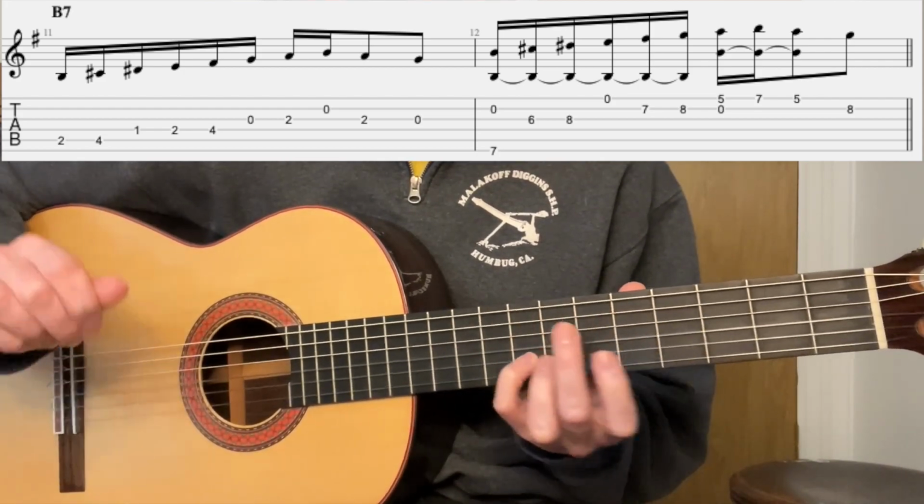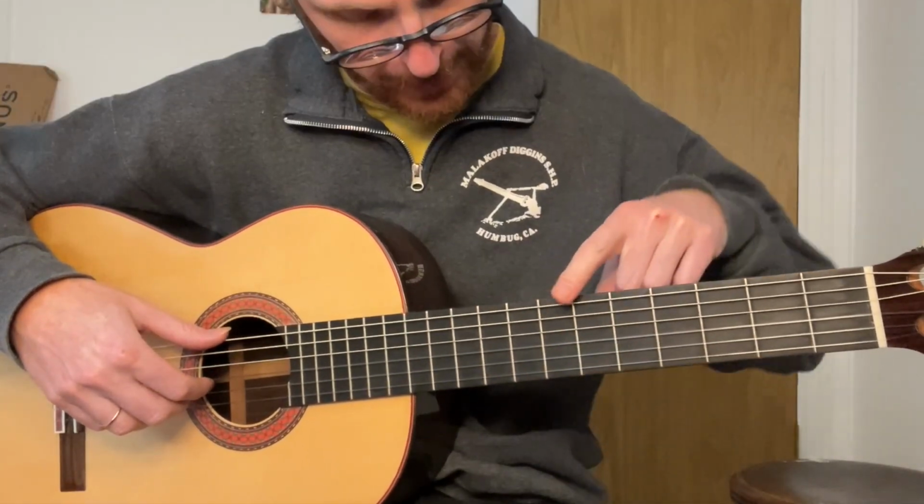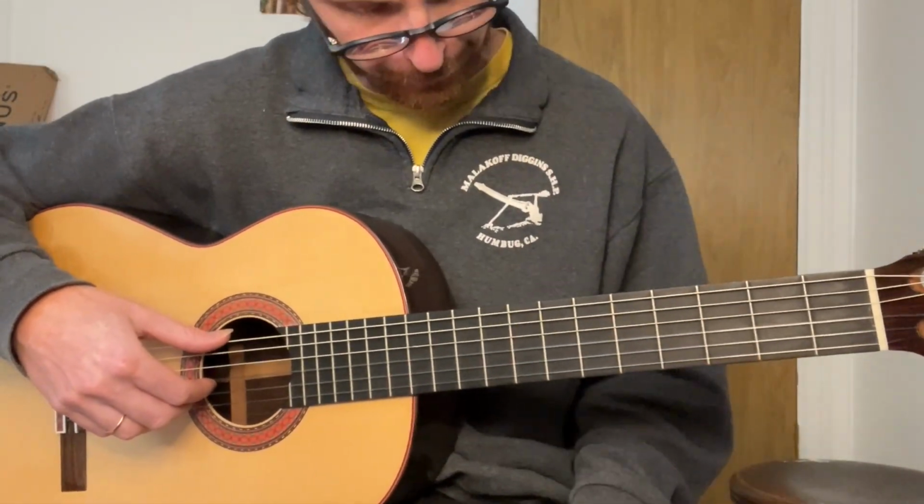Okay, really tricky, but such a good skill to be able to use melodies, use open notes with your melodies.